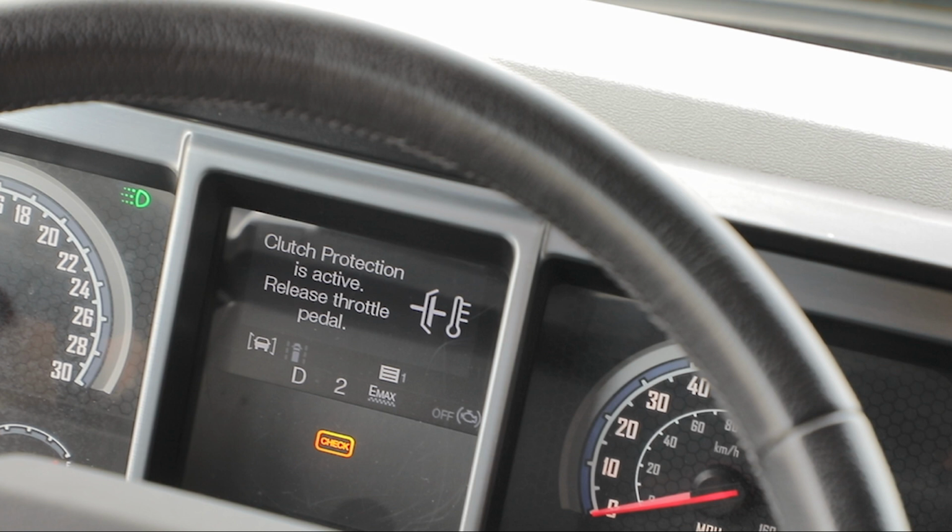The fault code message appears. Clutch protection is active. Release throttle pedal. The truck struggles and almost stalls, before eventually moving forward.